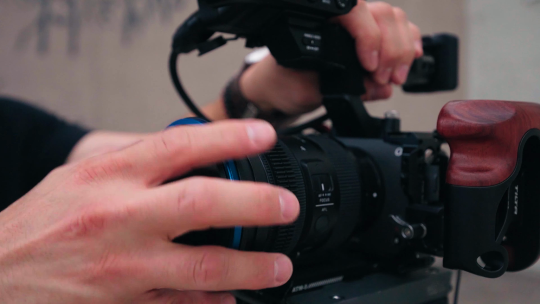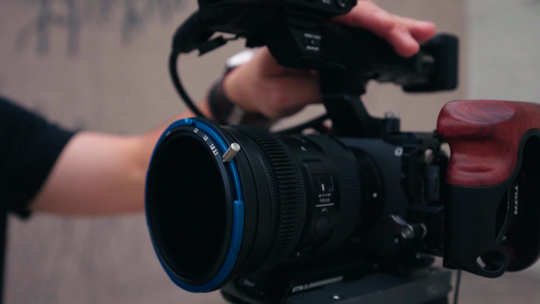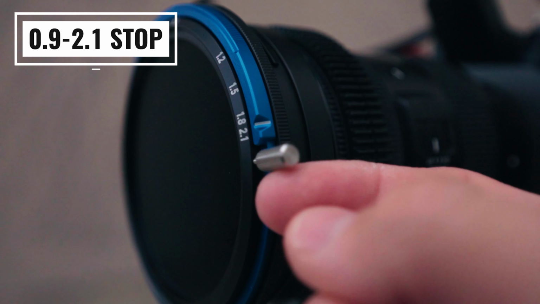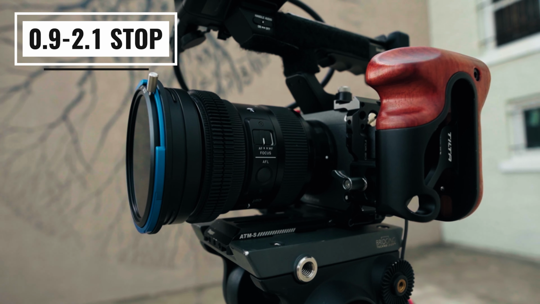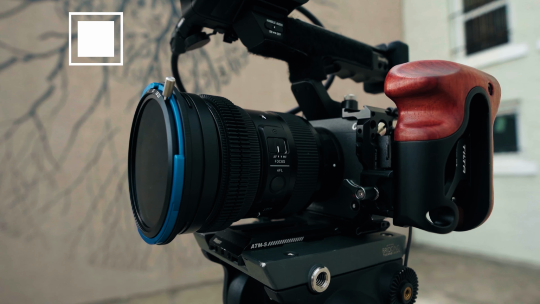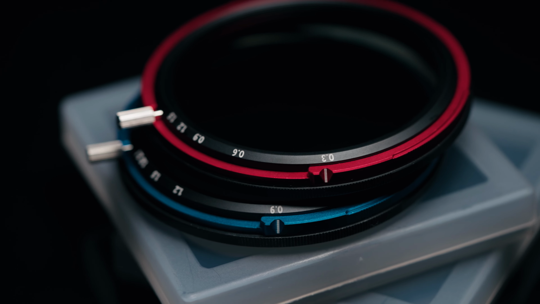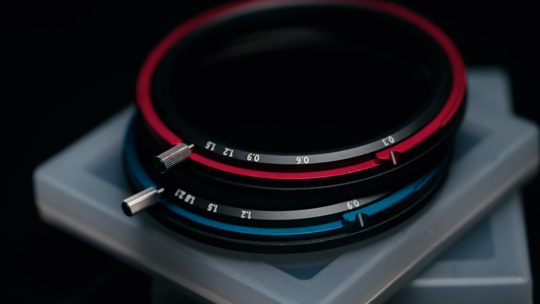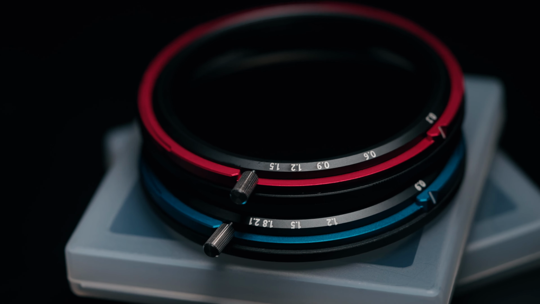You also have the blue filter, which is the stronger of the two, and this one has a little bit of an overlap because it goes from 0.9 to 2.1 stops, and this includes 0.9, 1.2, and 1.5, which were on the red filter, and then you add the additional 1.8 and 2.1 stops. So it really kind of depends on what your shooting scenario is, on which strength you're going to use.